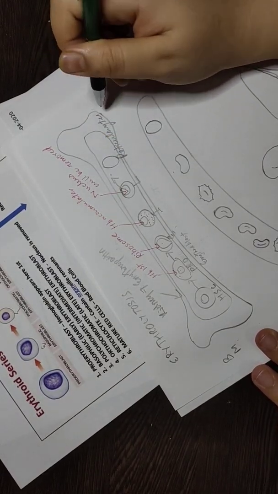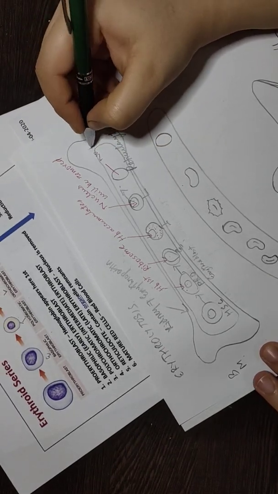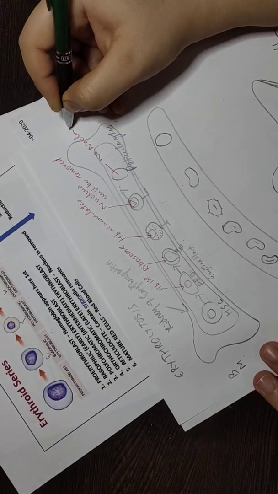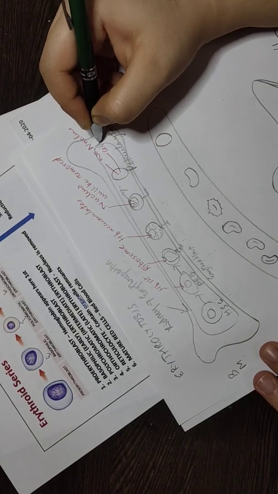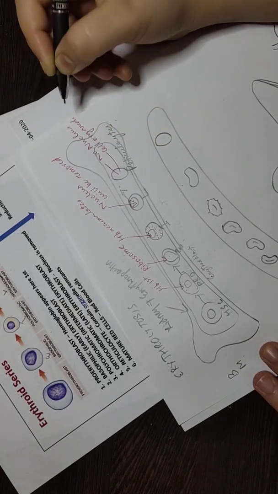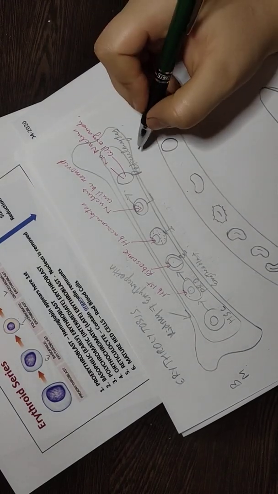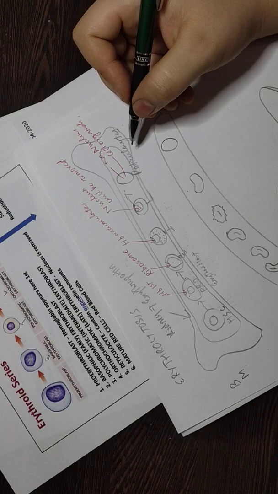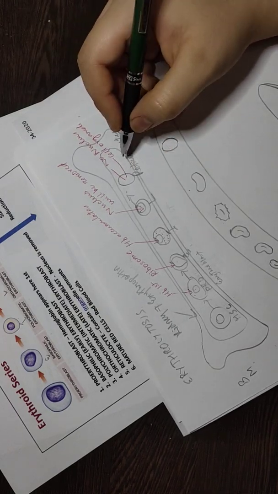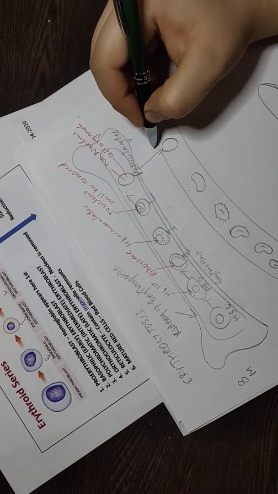What is reticulocyte? In reticulocyte, you have no nucleus. Cell organelles are there. What is cell organelles? Mitochondria, all those things are now present in reticulocyte. Okay, now this reticulocyte that is inside the bone marrow will come out.